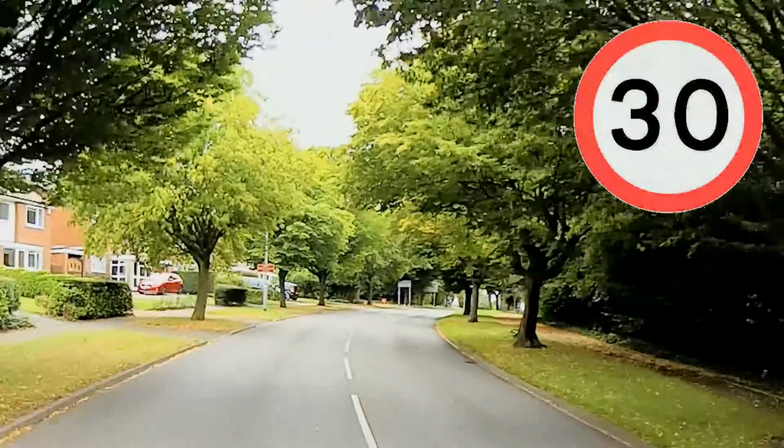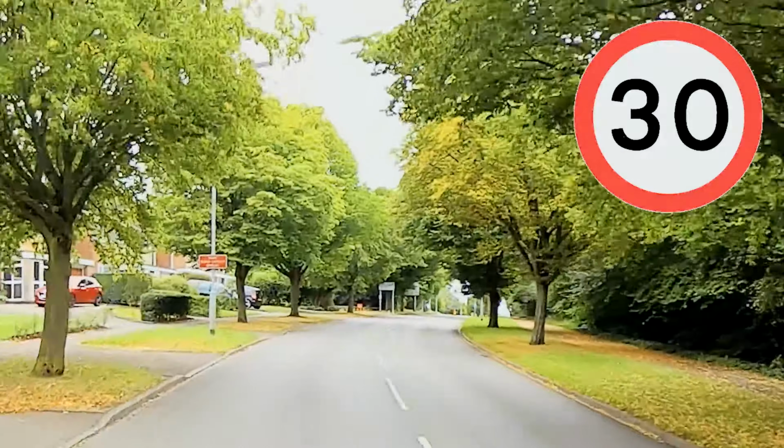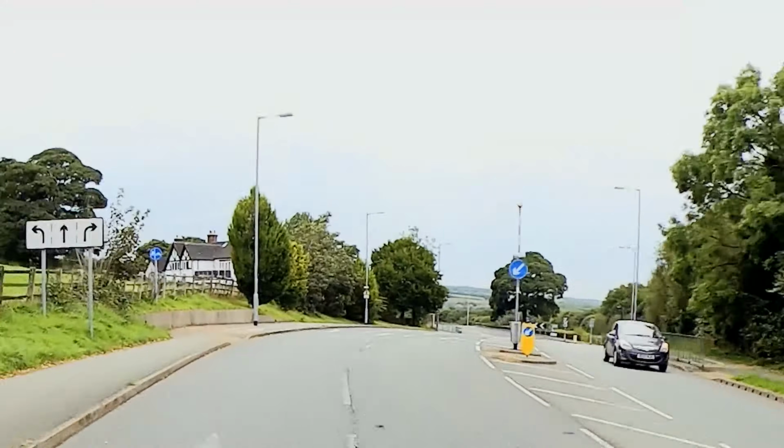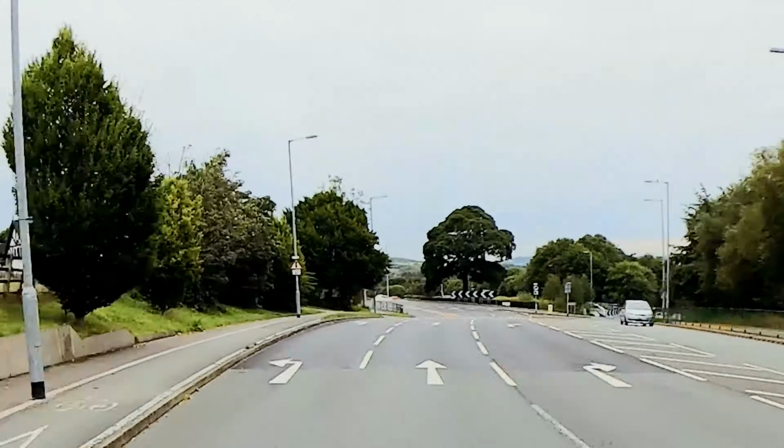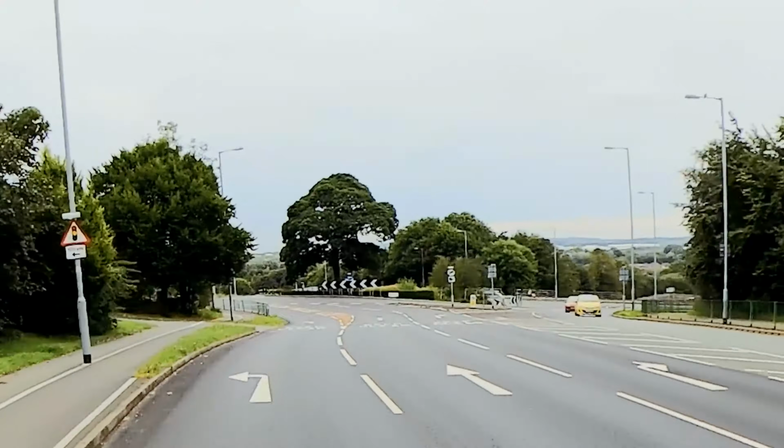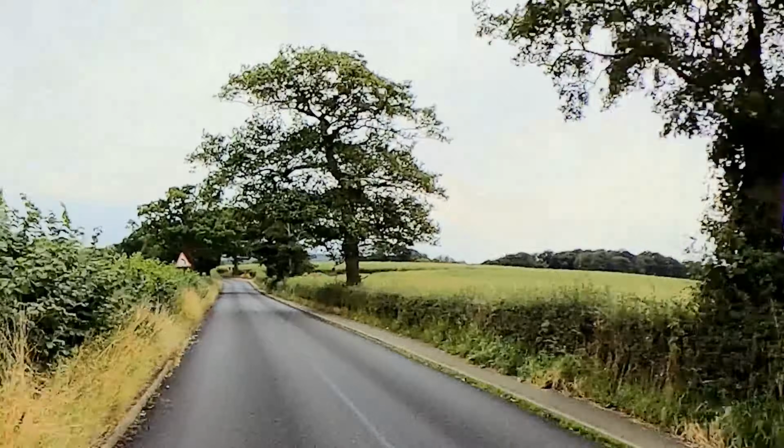Now you may find lots of suburban areas such as this do not actually have any signs at all from one end of the road to the other. Always make the assumption that this is 30 because that's what the speed limit is going to be. Don't ask me why they don't have signs everywhere. I am not too sure, but it is just a fact. They do not.